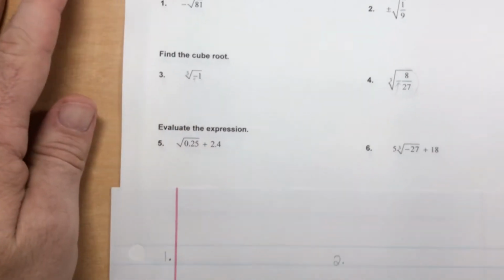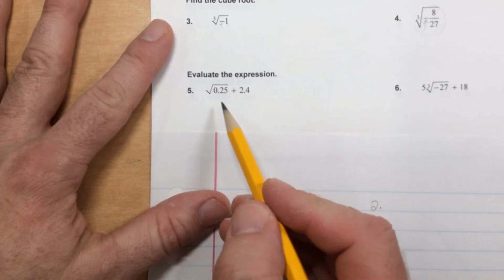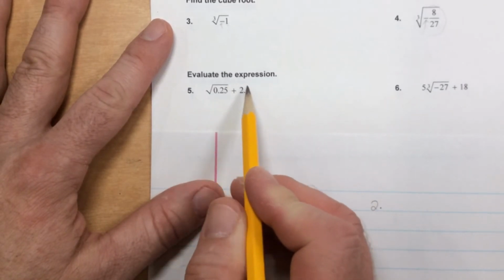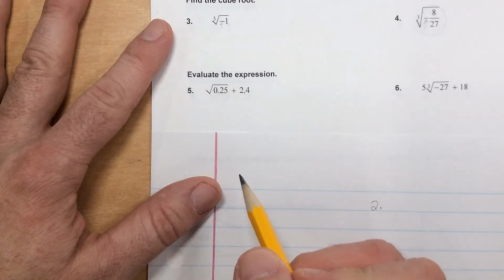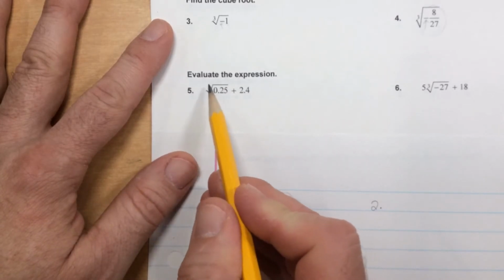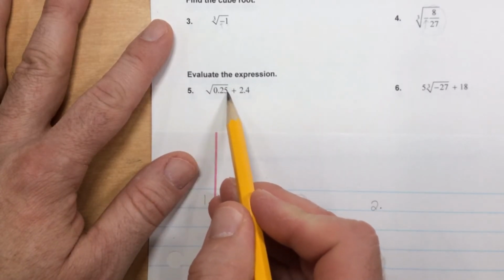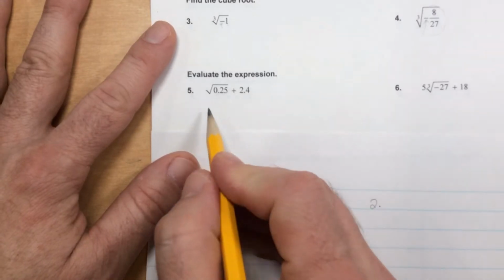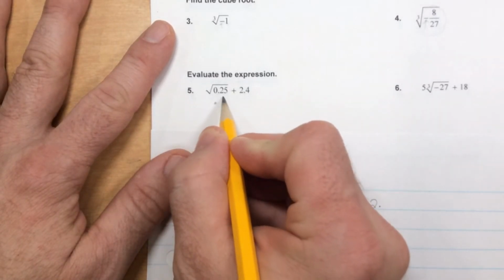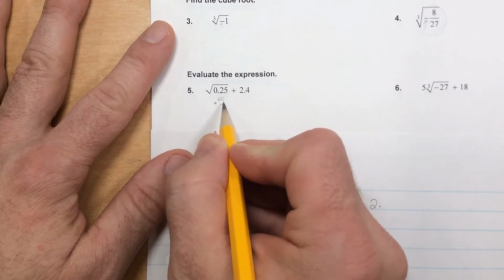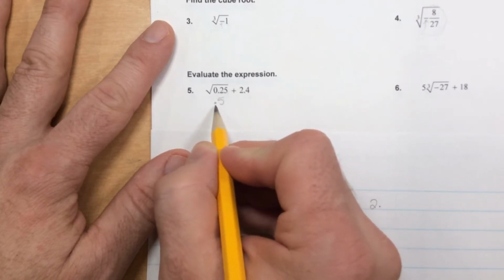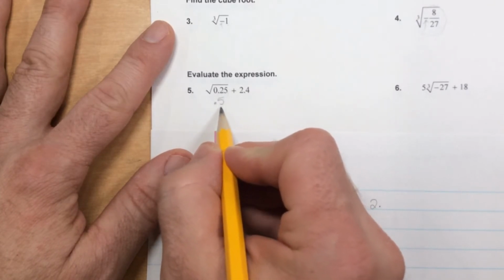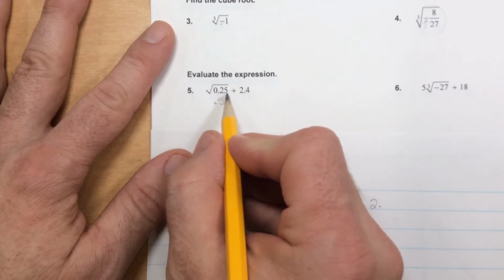Here we go. Number 5. On number 5, you have to evaluate the expression, so simplify all of this down. And the square root of 0.25, what times itself gives you 0.25? Well, that would be 0.5, because 0.5 times 0.5 gives you 25, but with 2 numbers behind the decimal in the problem, you need 2 numbers behind the decimal in the answer.